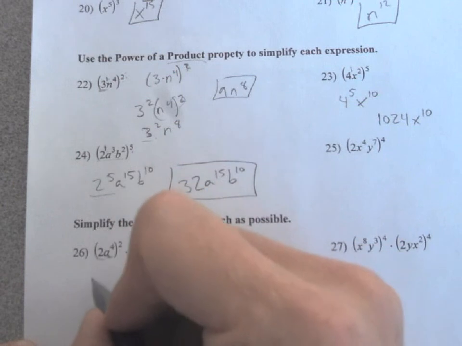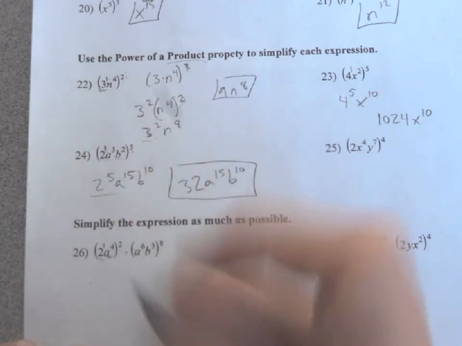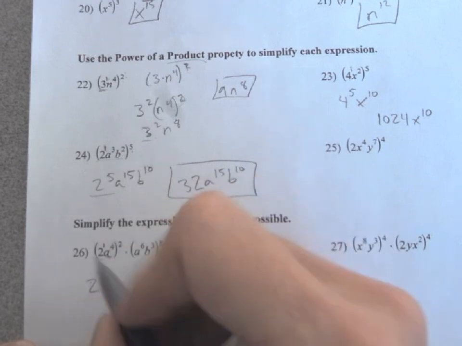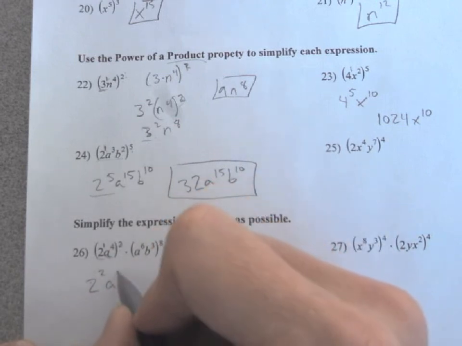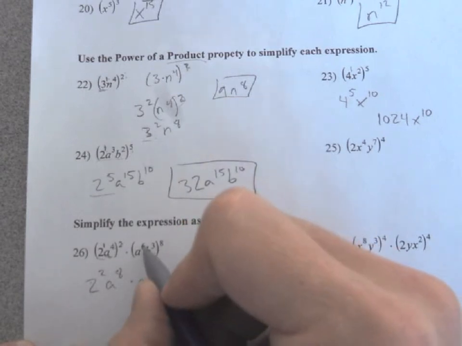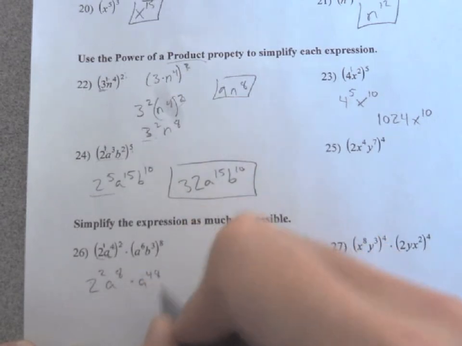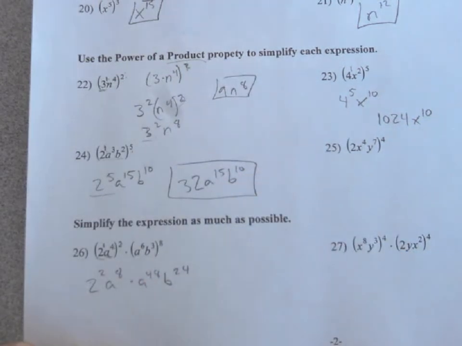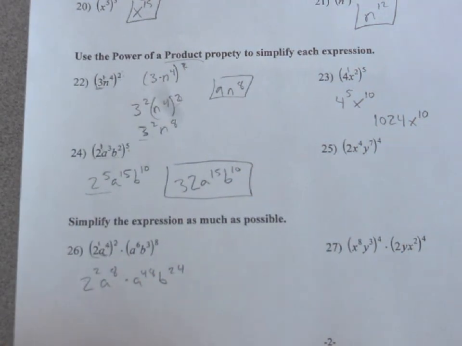All right, so we got, remember this is the power of 1. So 2 to the 2 times 1. Okay, a to the 4 times 2, times a to the 6 times 8, times b to the 3 times 8. Okay, so you got to keep it straight. When am I multiplying exponents? When am I adding exponents?